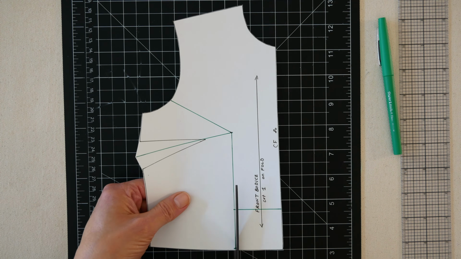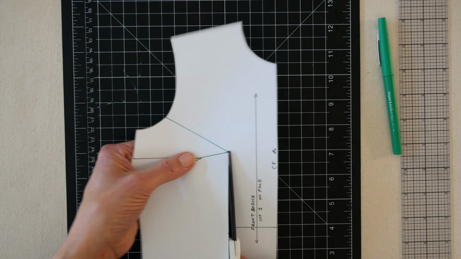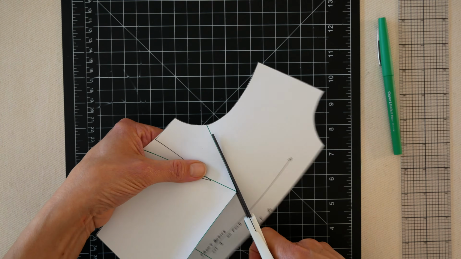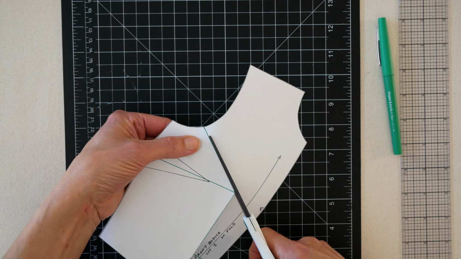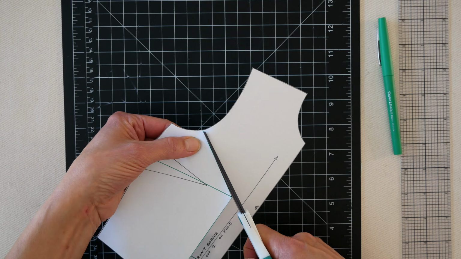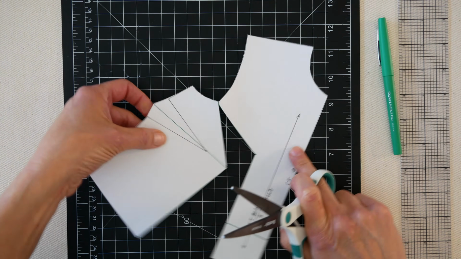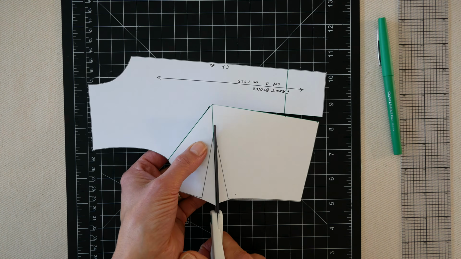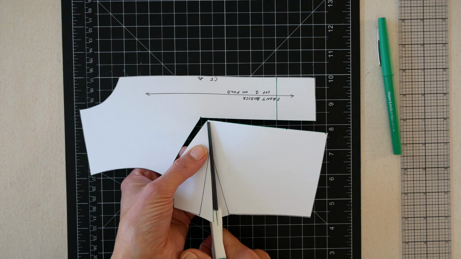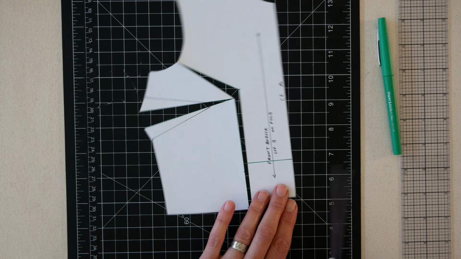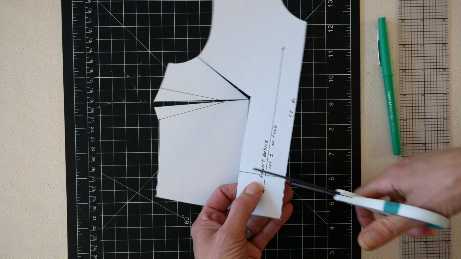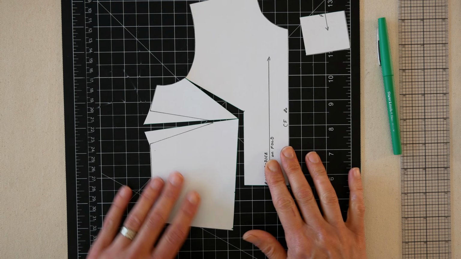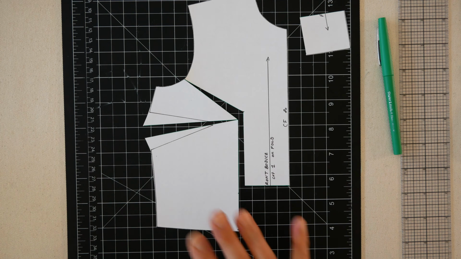Get some scissors and cut on the line from the waist to the apex. Turn at the apex and cut along the line to the armhole, but not through. Stop before the edge. You're going to leave a little hinge of paper there. Cut on the third line from the center of the dart to the apex, but again stop short and leave a little hinge. Then cut across the center on your horizontal line. This time cut it off completely, but don't lose that piece.